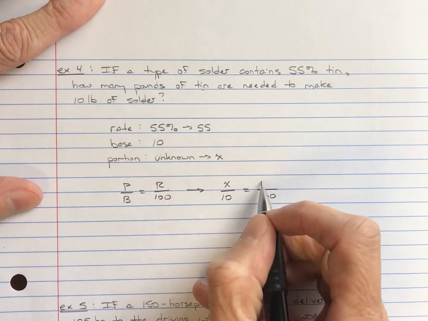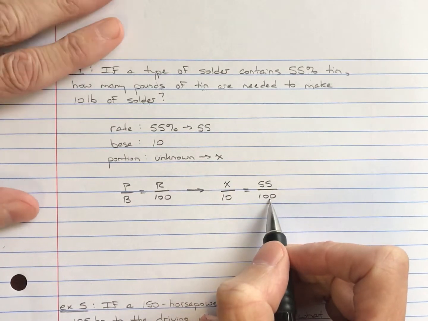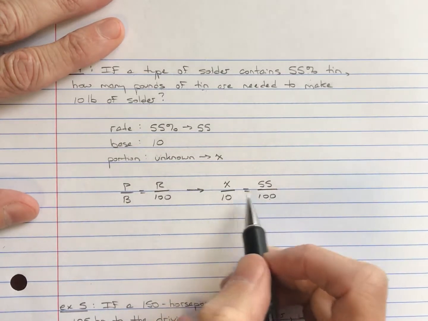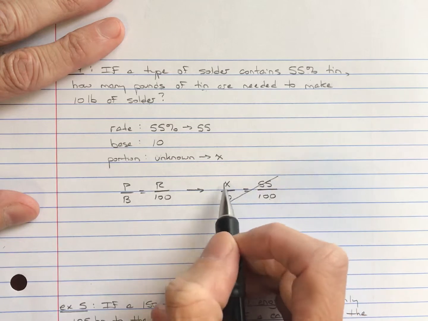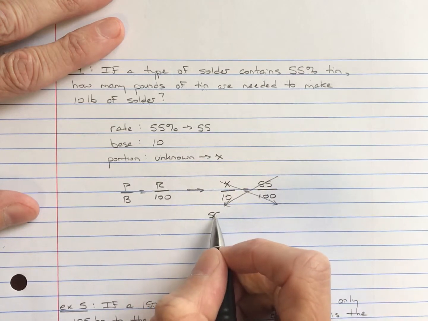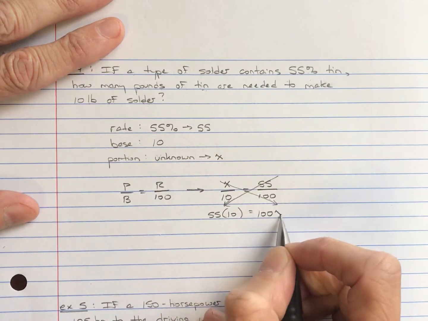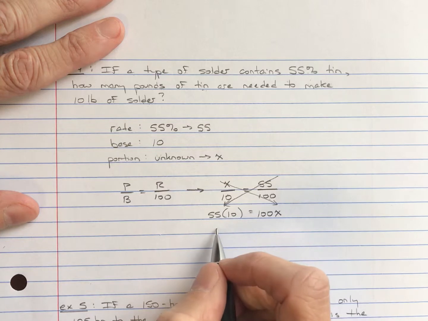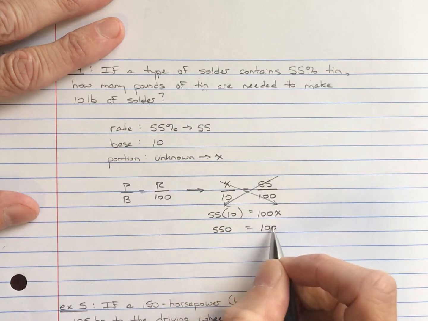And we know that we're only using the number portion because we don't have to move the decimal, because the 100 is included. And so here we are. We have formed a proportion. So we know the cross products are equal. The left side says 55 times 10. The right side says 100 times x. Well, the left side is 550 when I multiply.